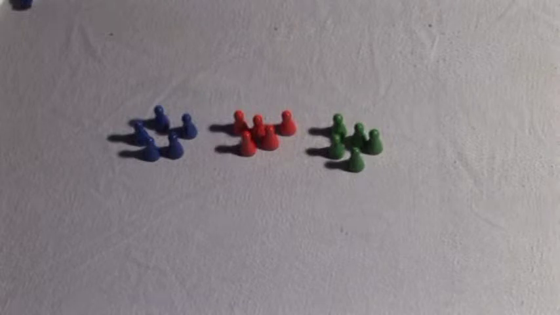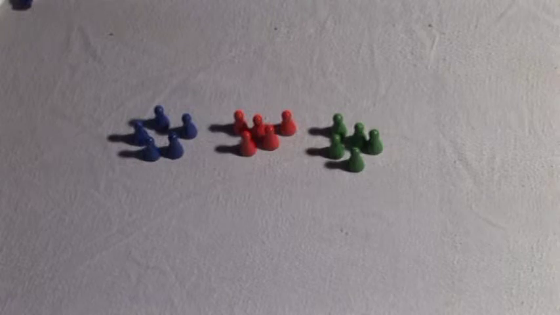I have 15 pawns laid out on the table in equal groups of 5. There are 5 blue, 5 red, and 5 green. So the first probability that we're going to try to calculate is if we perform this experiment using replacement. The first example that we're going to do is we're going to look at what is the probability of selecting a blue pawn from this group.